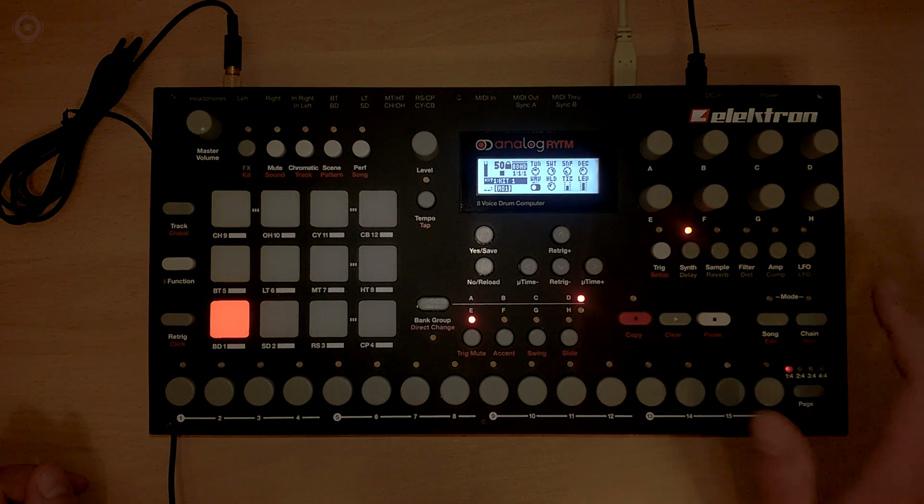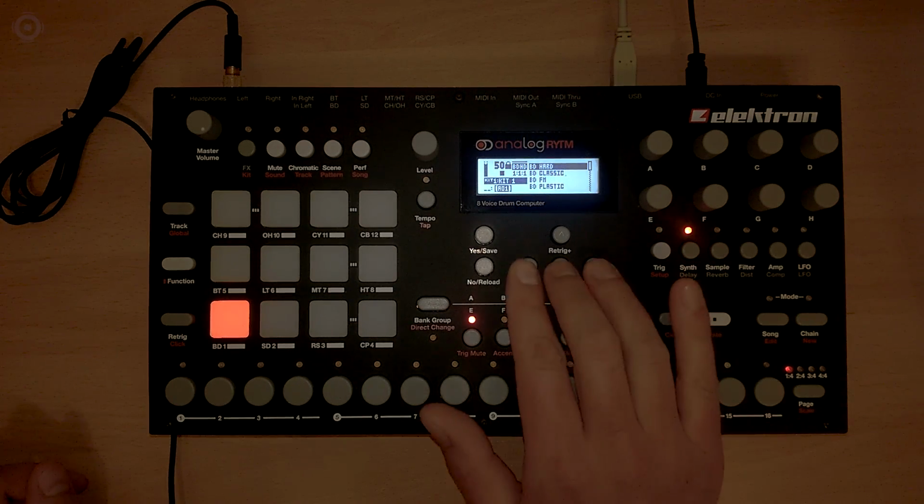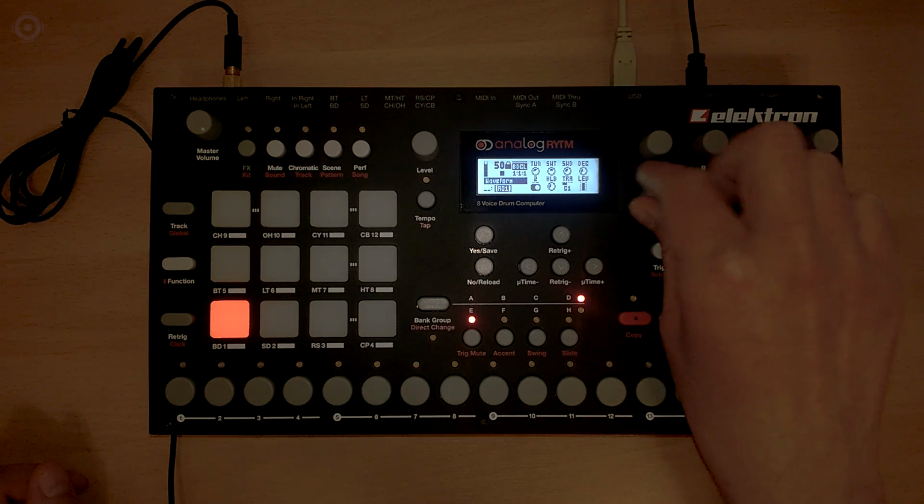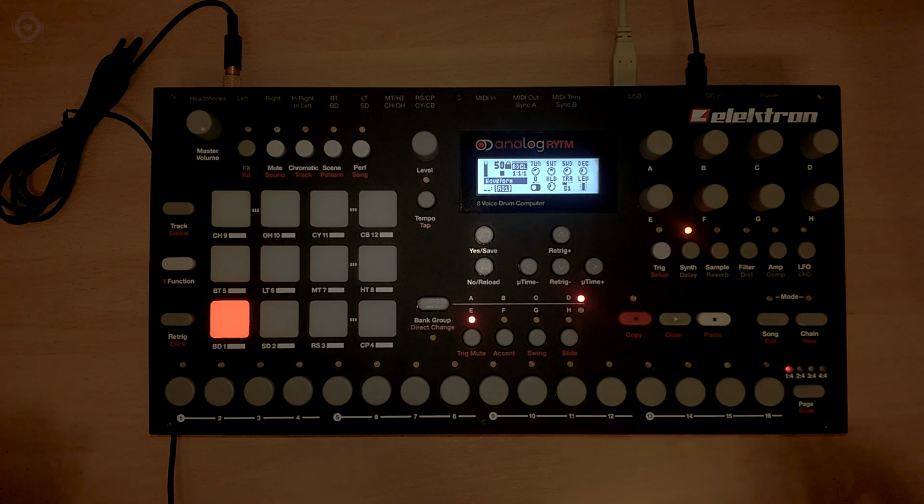Now first we have to select a machine that we want to use. I'm choosing the PD Classic because the PD Classic has a waveform selector where I can select different waveforms. And its decay time is also pretty long, so it can last for quite long.